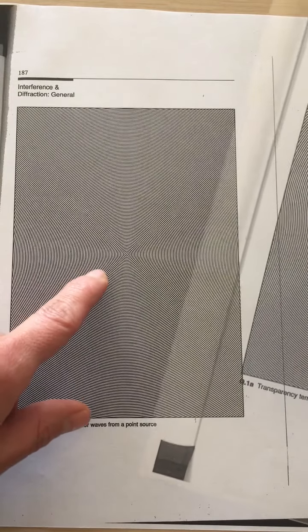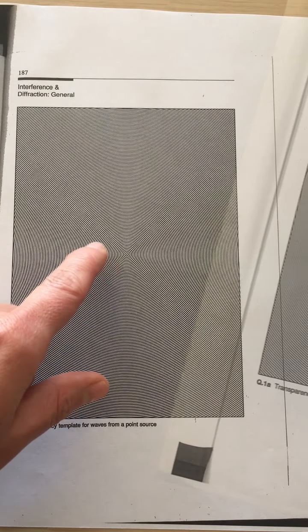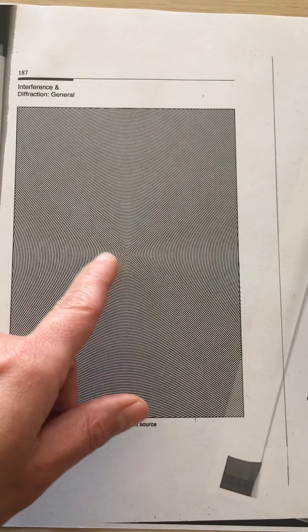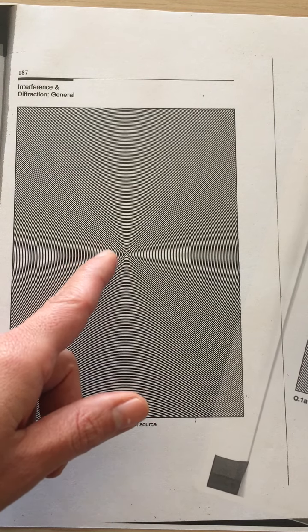We have a bunch of concentric circles that represent a spherical wavefront for a source of waves right here in the center. I printed this template page, and I also printed the same pattern on a transparency sheet. If you overlay the two sheets, every circle represents a wavefront, a place where the wave is with the same phase.